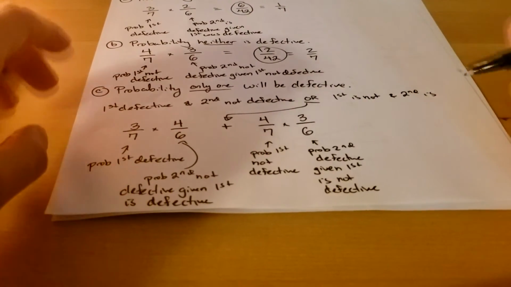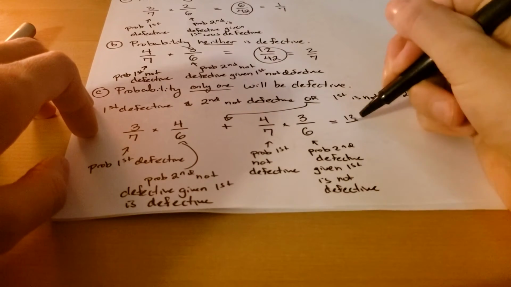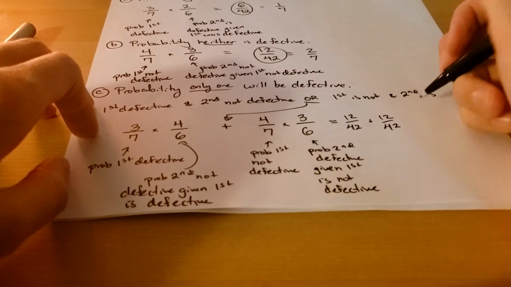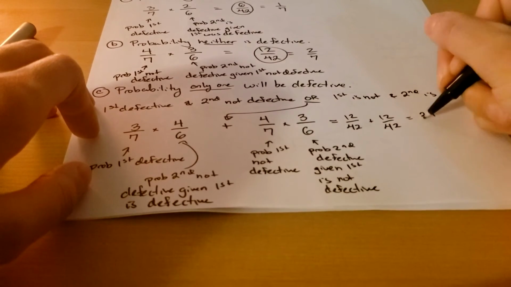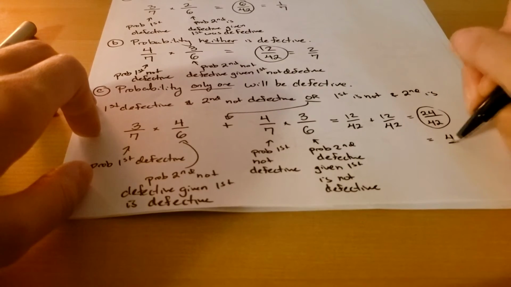So we multiply these together and then add them together, and we end up getting 12 out of 42 plus 12 out of 42, which adds up to 24 out of 42, which reduces to 4 over 7.